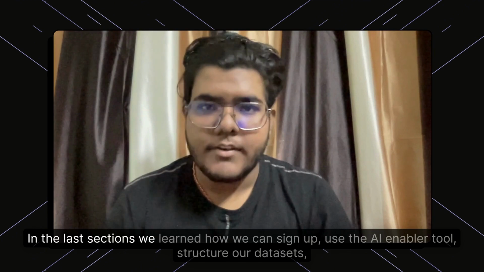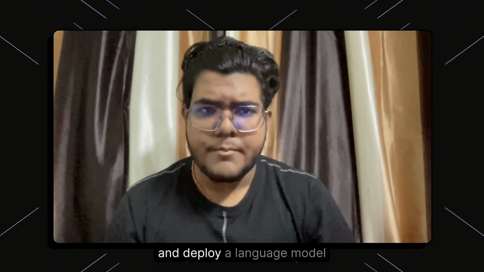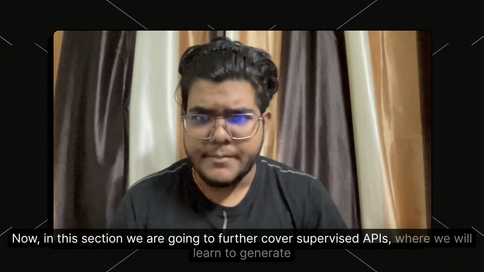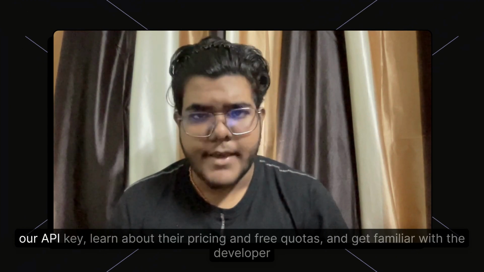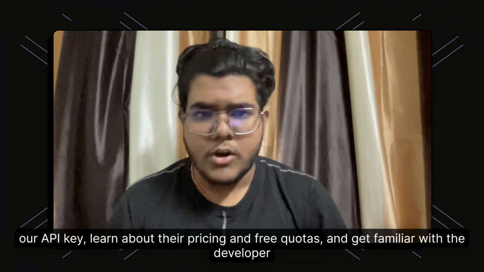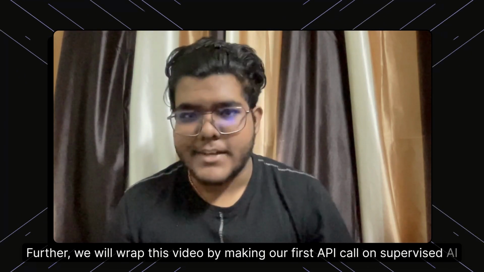In the last sections, we learned how we can sign up, use the AI enabler tool, structure our datasets, and deploy a language model. Now in this section, we are going to further cover supervised APIs, where we will learn to generate our API keys, learn about their pricing and free quotas, and get familiar with the developer documentation and the API references. Further, we'll wrap this video by making our first API call on supervised AI. So let's get started.